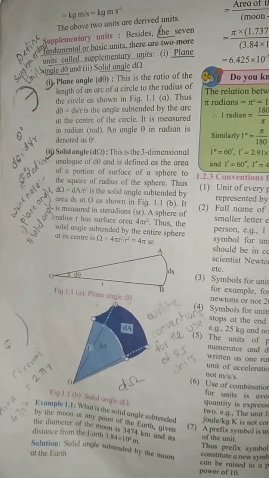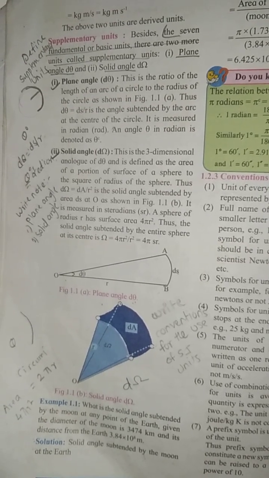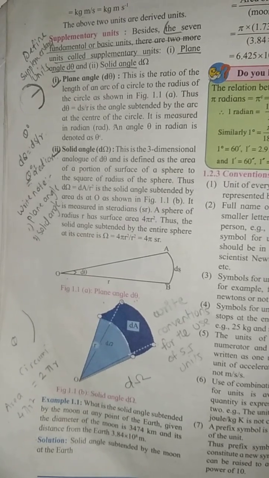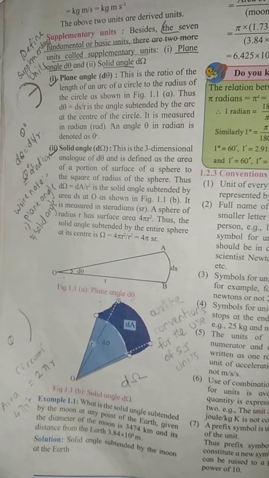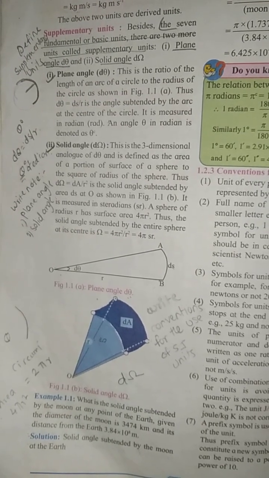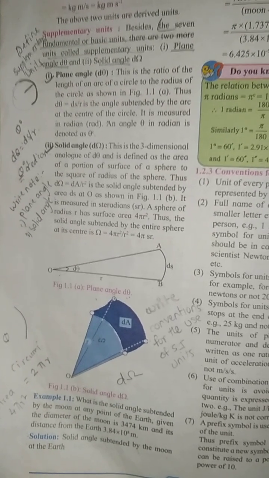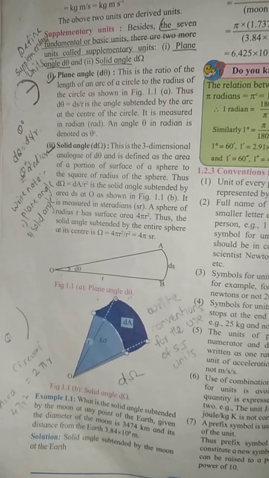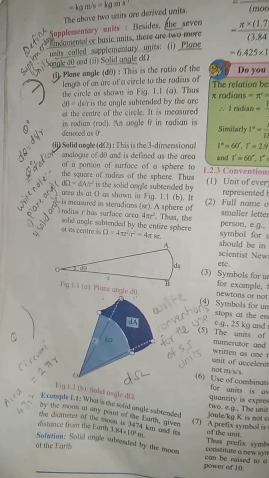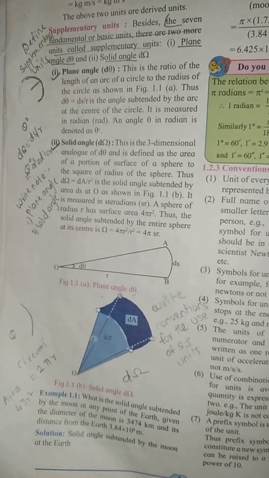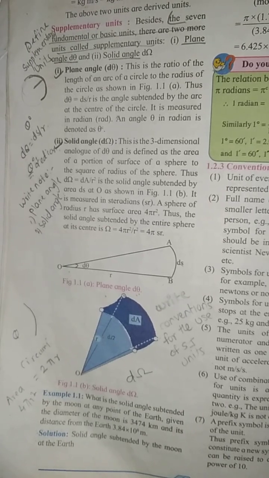Solid angle. This is the three-dimensional analogue of d theta, and it is defined as the ratio of the area of the surface of the sphere to the square of the radius of the sphere. That means d delta equals dA upon r square, the solid angle subtended by the area dA at O, as shown in the diagram, figure 1.1.